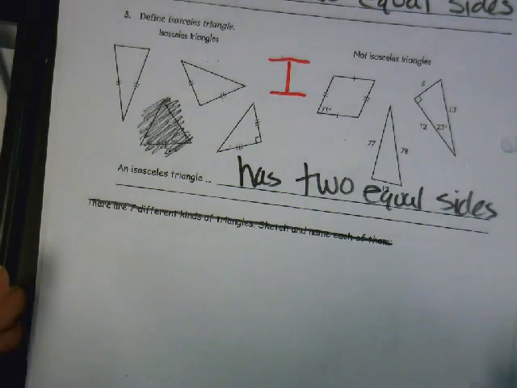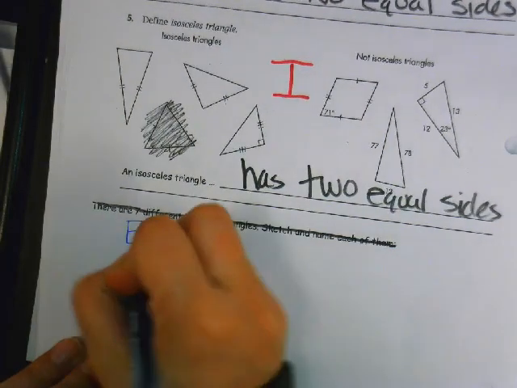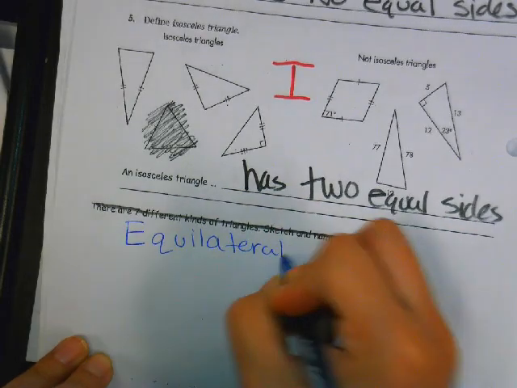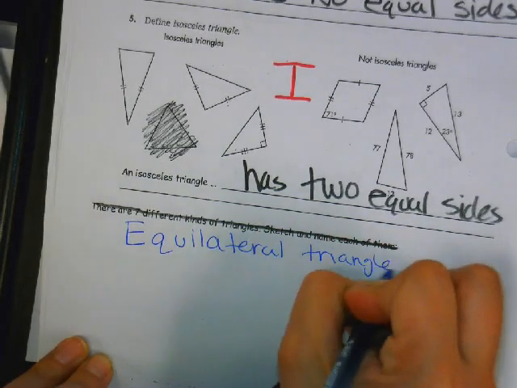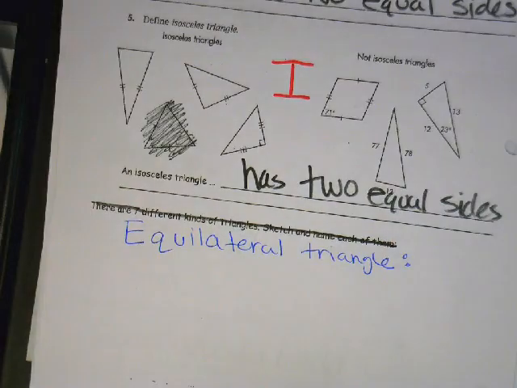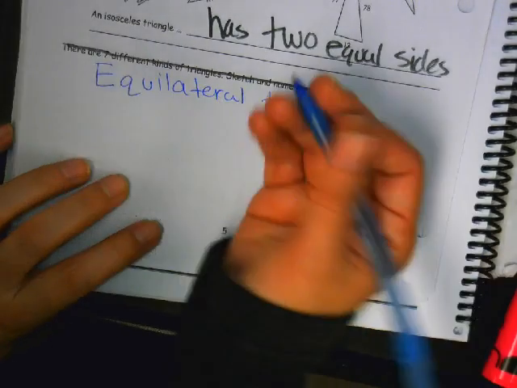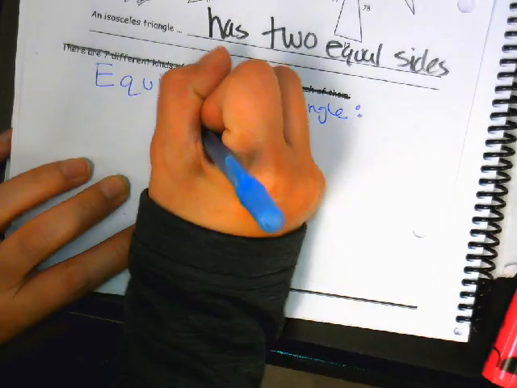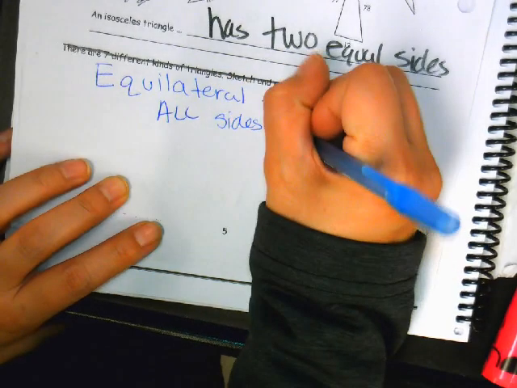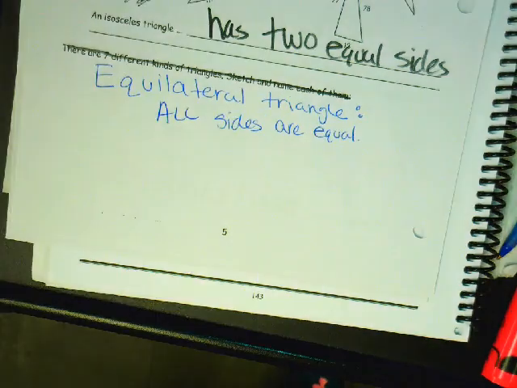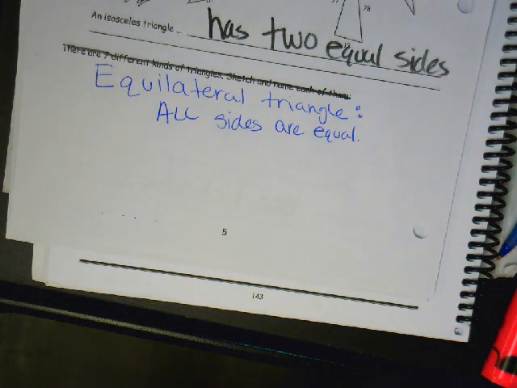Three equal sides? Equilateral. Oh no, wait, that's a quadrant. Equilateral triangle. It even has it in the name. It's the one you crossed out. Equilateral triangle: all sides are equal. It says it in the name. Equilateral.